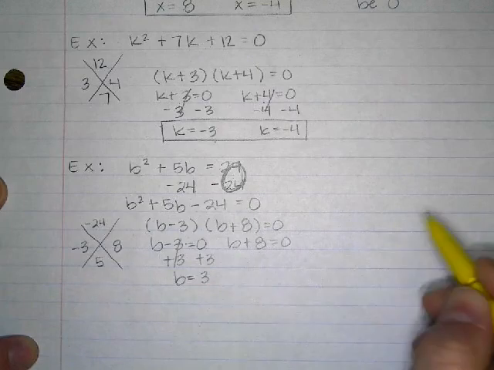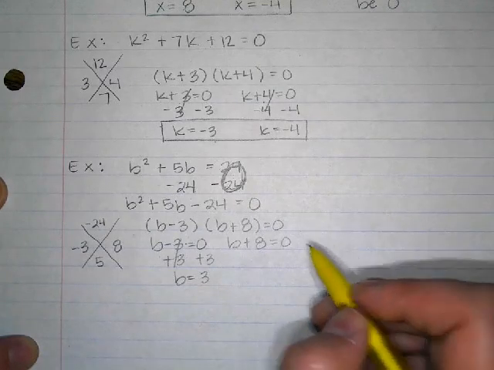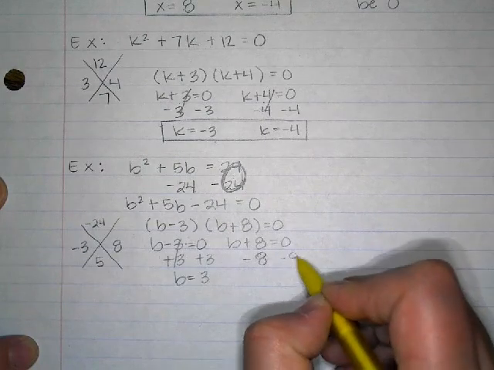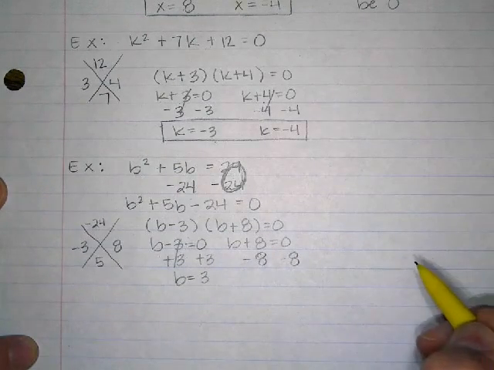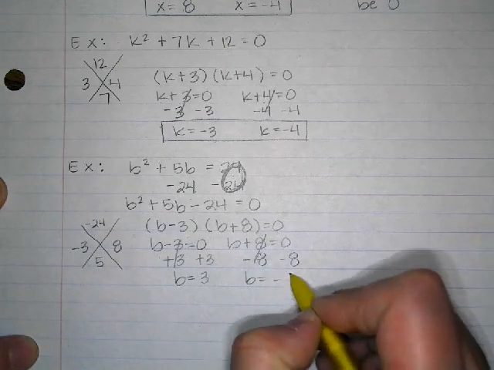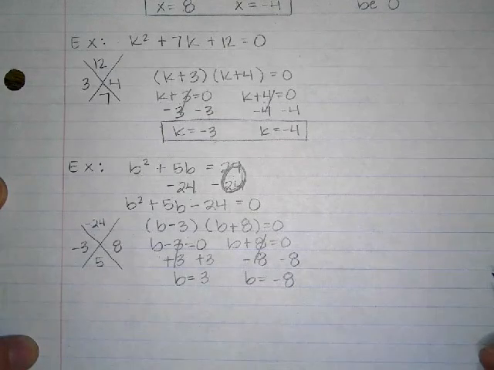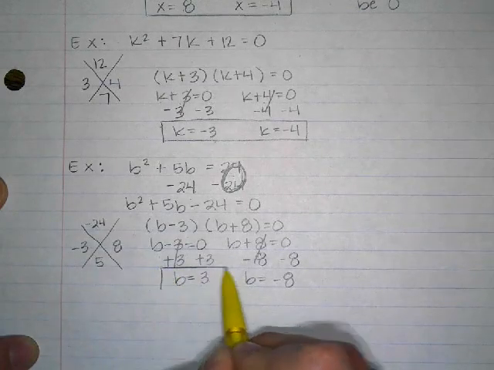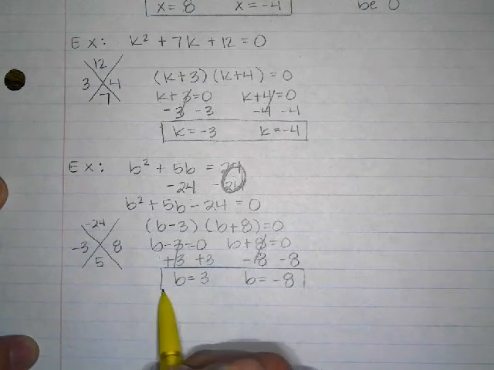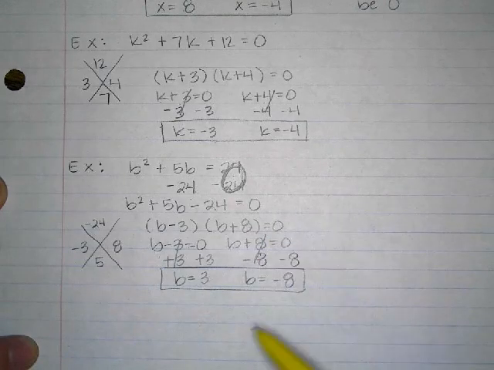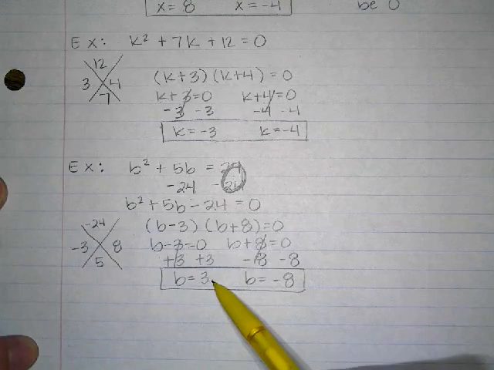Okay. So if my factors are b minus 3 and b plus 8, then my answers are b equals positive 3 and b equals negative 8.